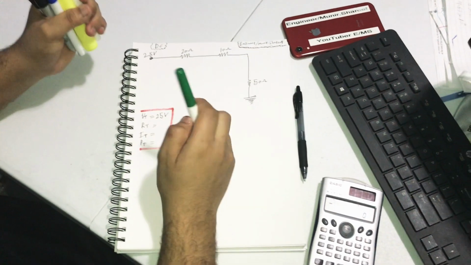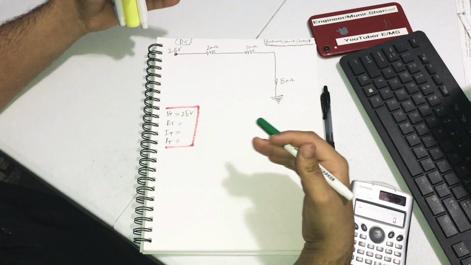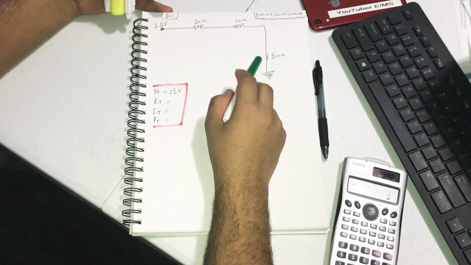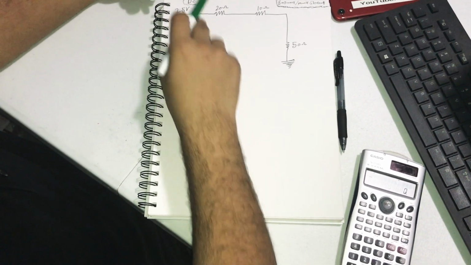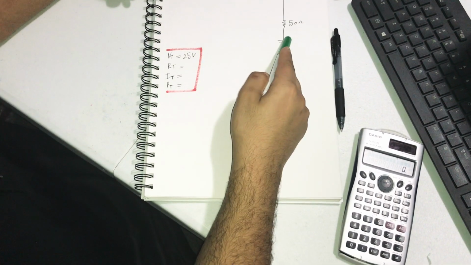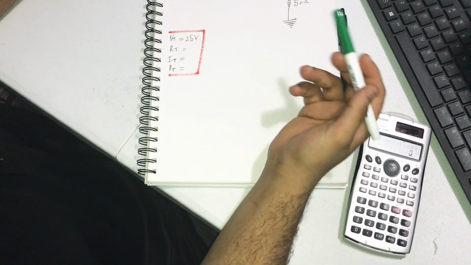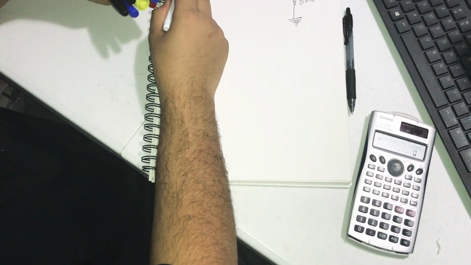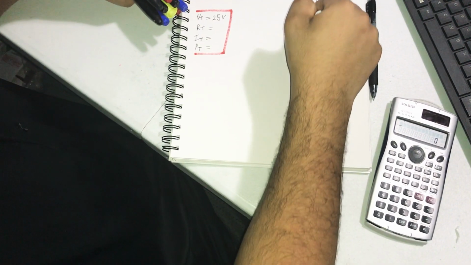Hey, what's up, guys? Today I'm going to explain and solve deeply the series circuit and the DC power. We have 25 volts DC, and we're going to solve this circuit in DC. So don't be confused and ask me in the comments, "Hey, is this DC or AC power?" It's DC. I put here 25 volts DC, so it's a series circuit.